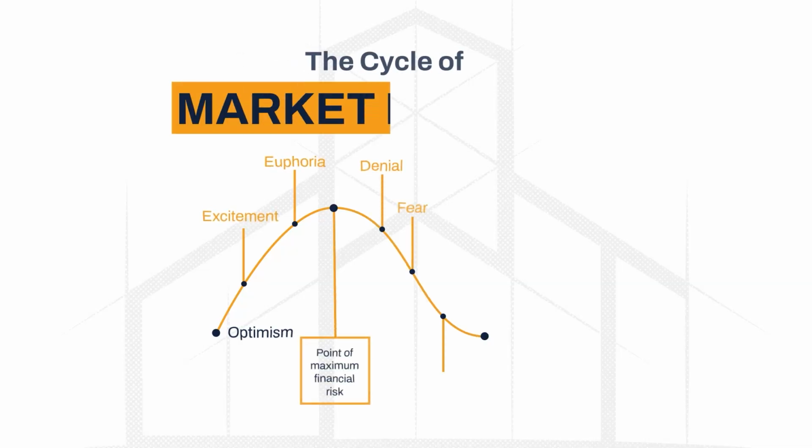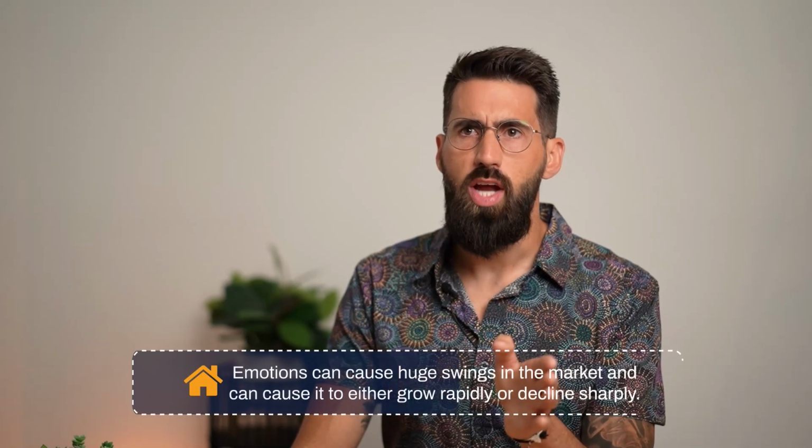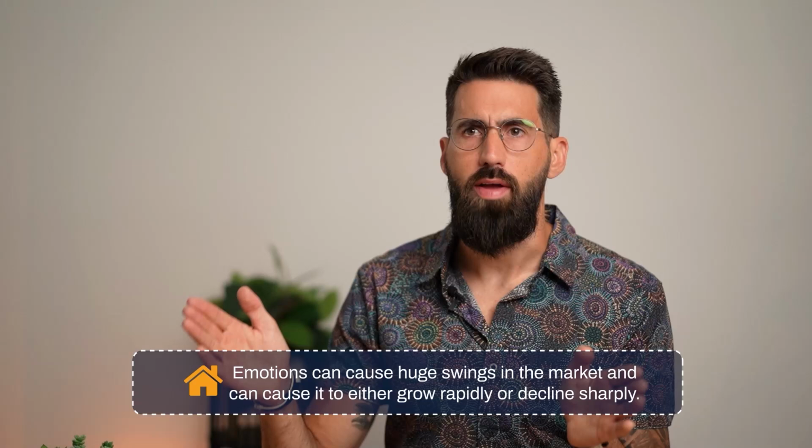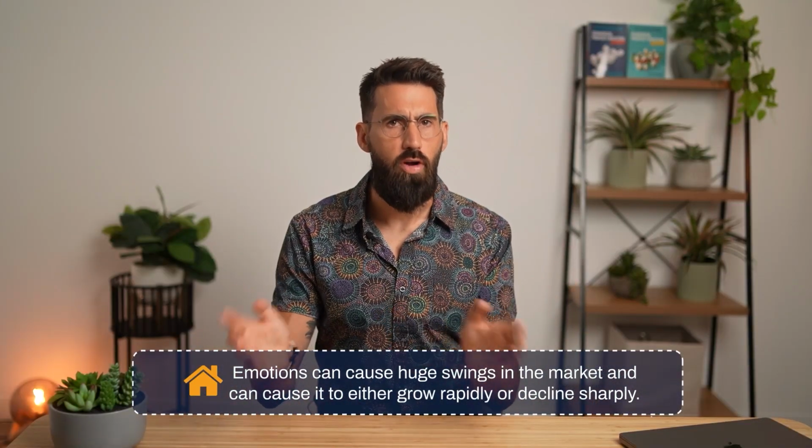The cycle of market emotions. Emotions can have a huge impact on the real estate industry. When people are feeling optimistic, excited, fearful, panicked, or hopeful, it can cause huge swings in the market and can cause it to either grow rapidly or decline sharply. What's interesting is that these changes can happen without any real economic factors at play. That's because humans tend to act in a herd mentality and follow the crowd.